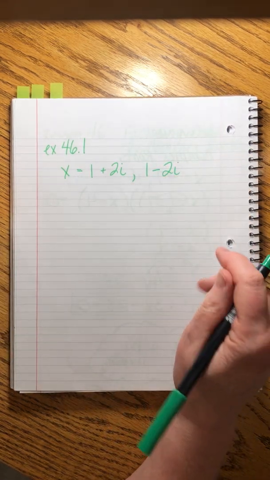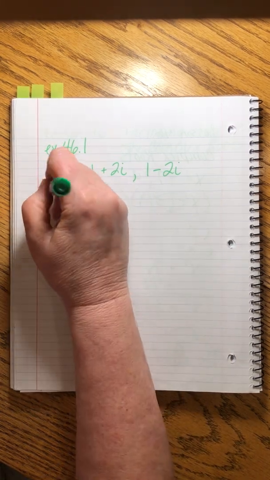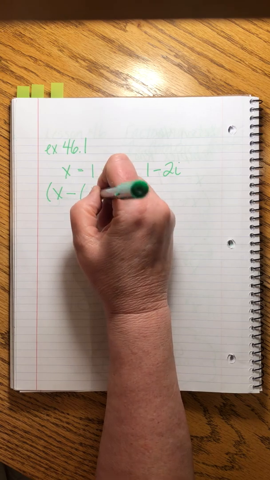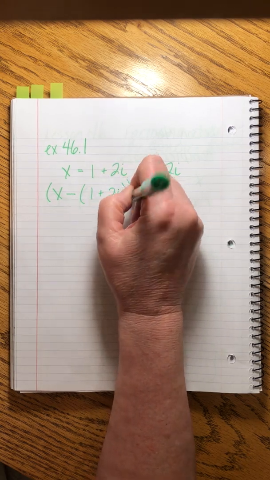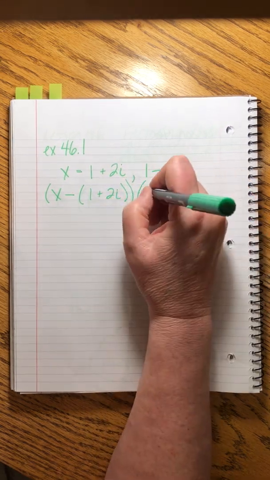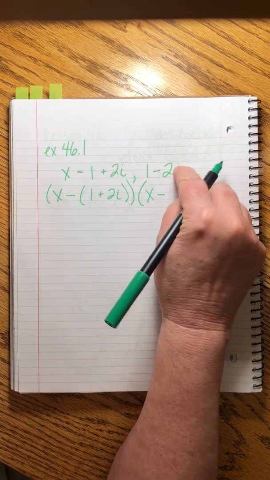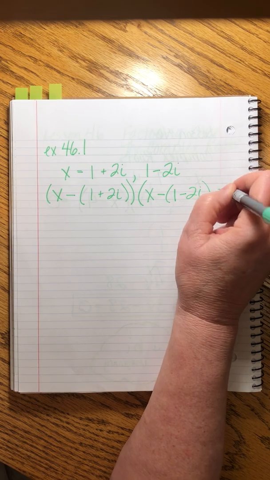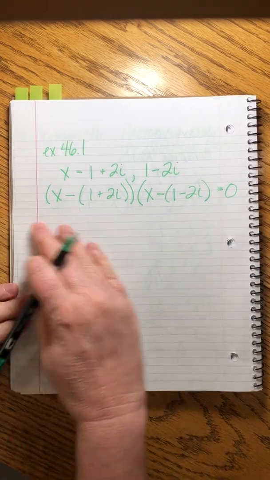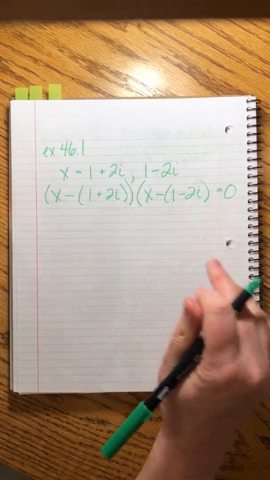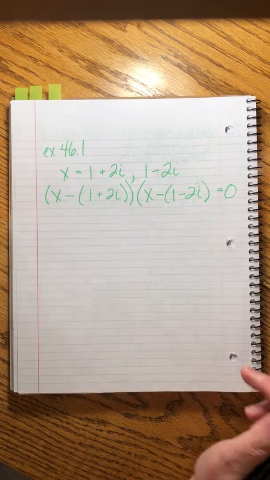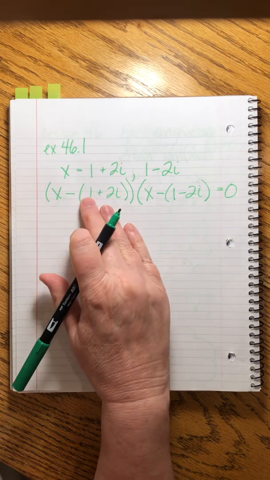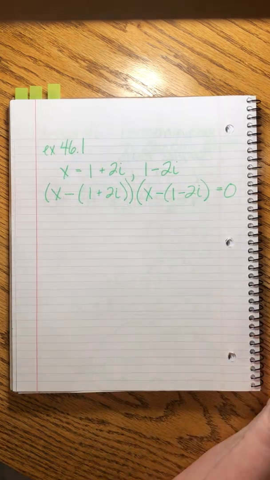So we remember that what we do is we make it x minus, and then we'll put this in parentheses, 1 plus 2i. And then the other quantity will be x minus that one, 1 minus 2i, and that will equal 0. All right, this is the exact same procedure we did for last time. We just have a nastier chunk. Last time we had, what, -7 and +4? But we just plunk them in and put minus signs in front of them.